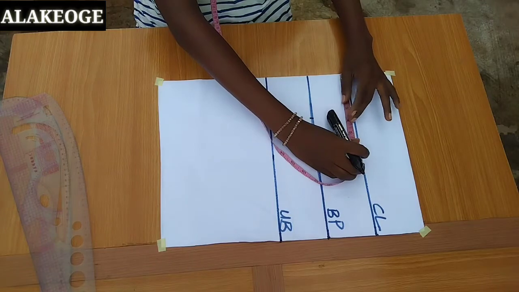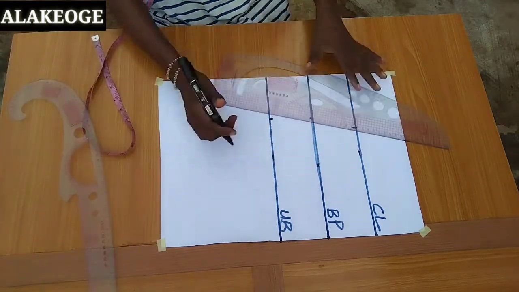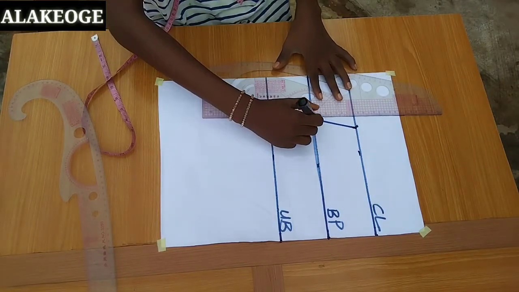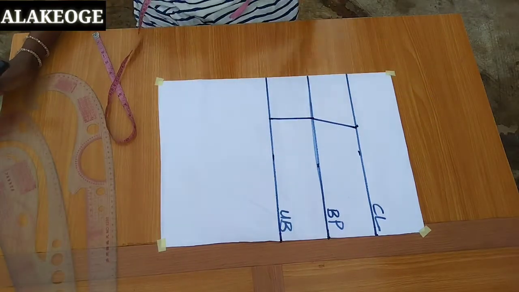Marking this, you're not going to make it straight. You're going to make your dart on the chest line bend a little bit, so we're not going to have a straight line like so. From the chest line, connect to your bust point line and also to your underbust line. That's exactly what I do right now.